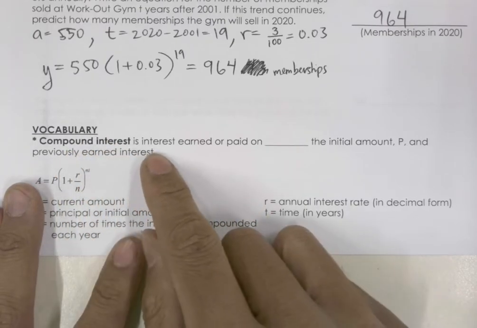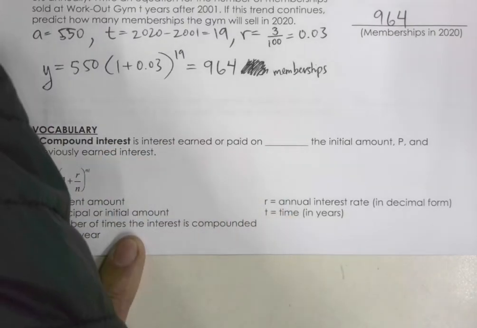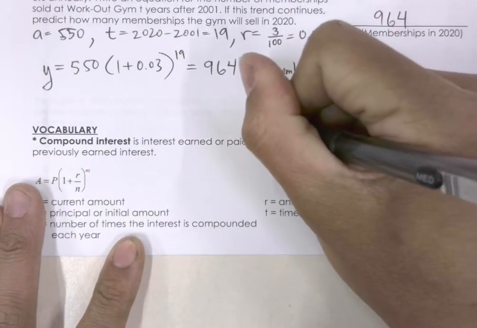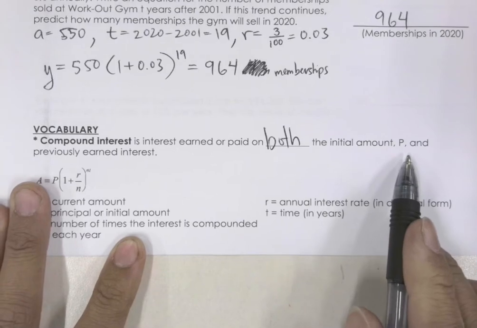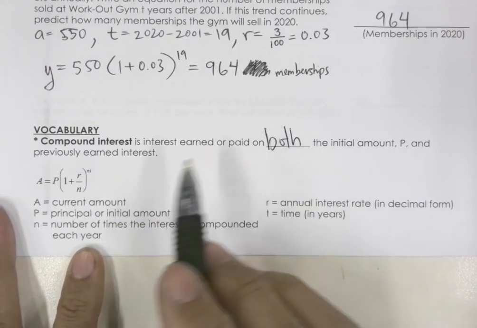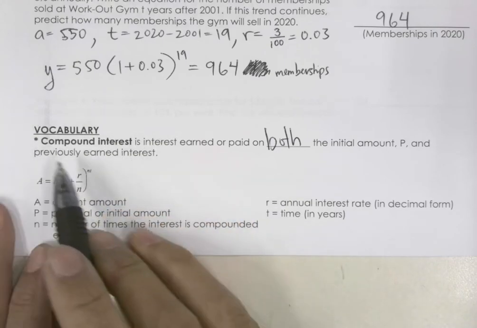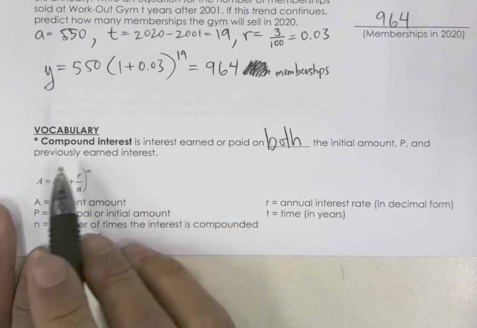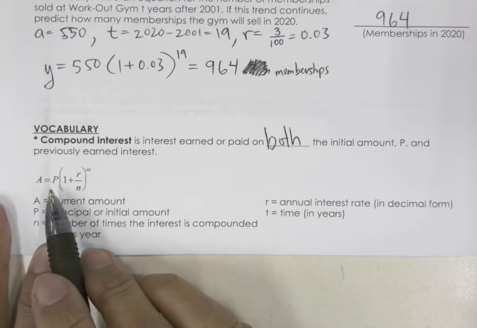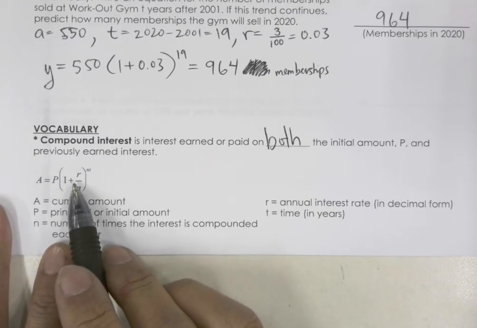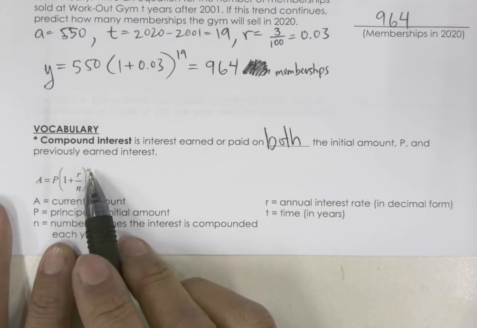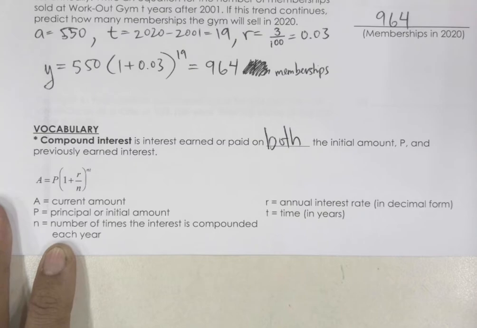Compound interest is interest earned or paid on both the initial amount P and the previously earned interest. The way we calculate compound interest is with the formula A = P(1 + r/n)^(nt).